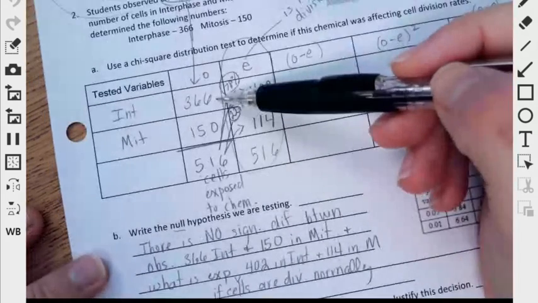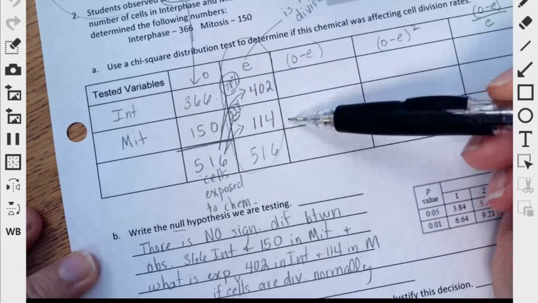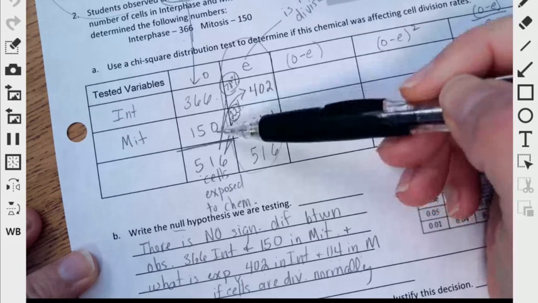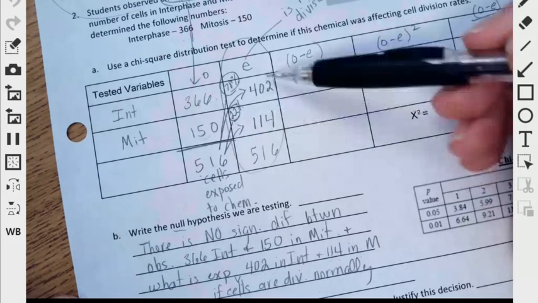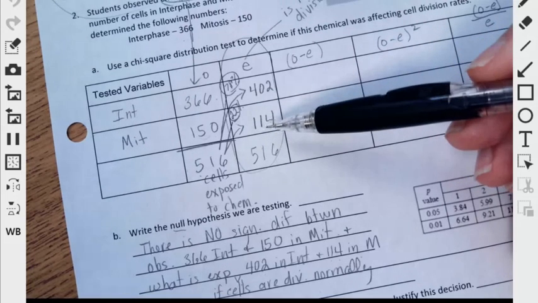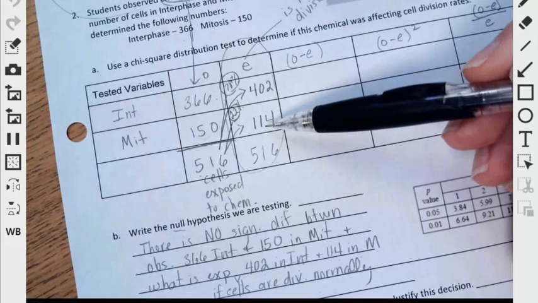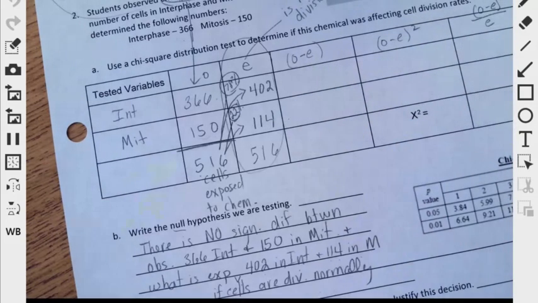So how many of you think 366 and 150 are a good fit to 402 and 114? You're going to give me a thumbs up or a thumbs down here in a second. Because that's what we do in a chi-square. We're trying to figure out if these two numbers are close to those two numbers. So what do you guys think? Thumbs up if you think they're a good fit. Thumbs down if you think they're a poor fit. Okay, well, when I have half of you here and half of you here, that's why we need chi-square, because we all have to decide the same way.